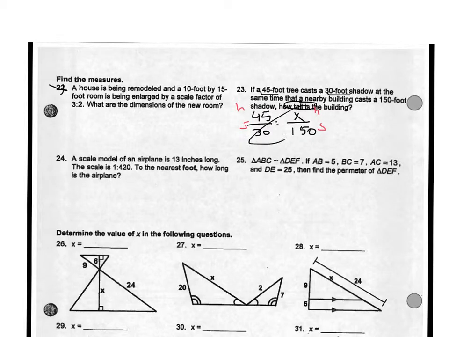Let's cross multiply here. 30x. Remember, we set the products equal. 45 times 150 is going to be a big number. Here we go. 45 times 150 gives me 6,750. Divide both sides by 30 and we get 225 feet for the height of the building.